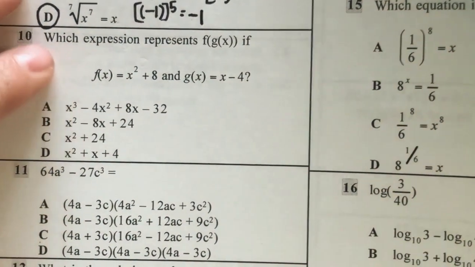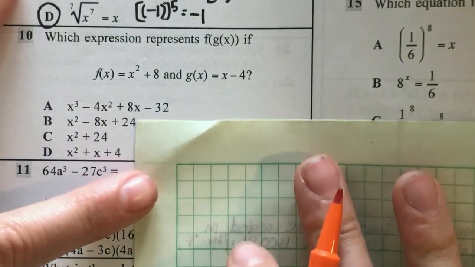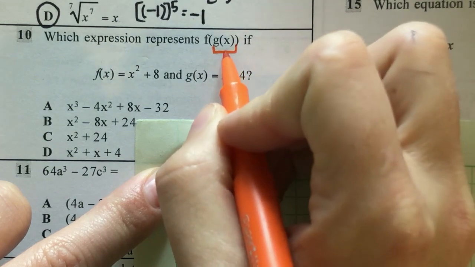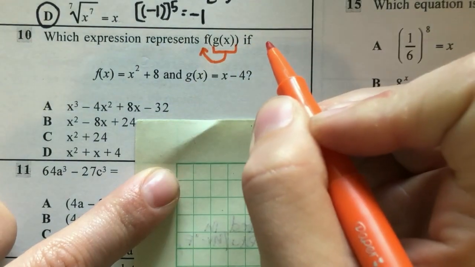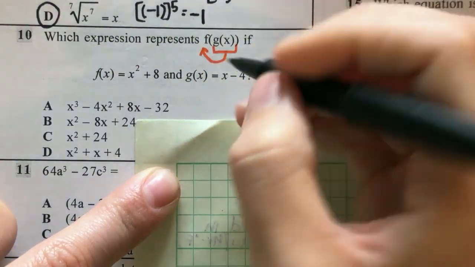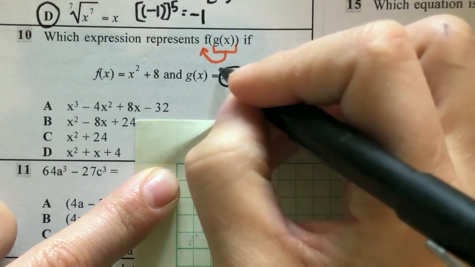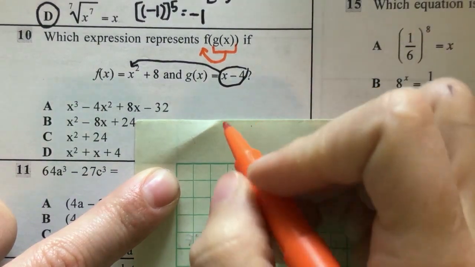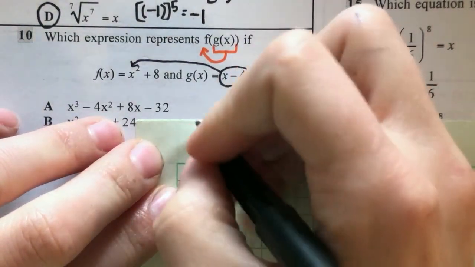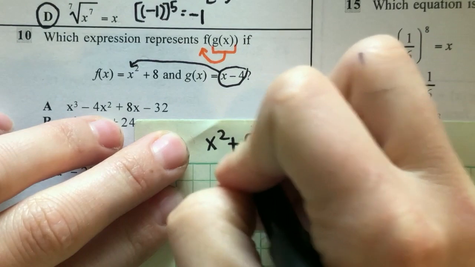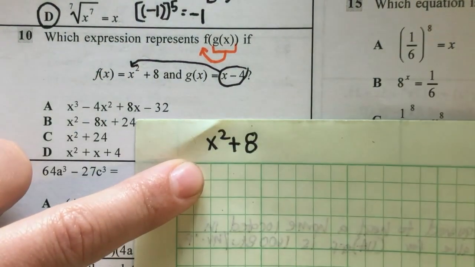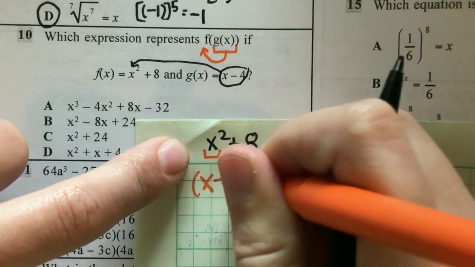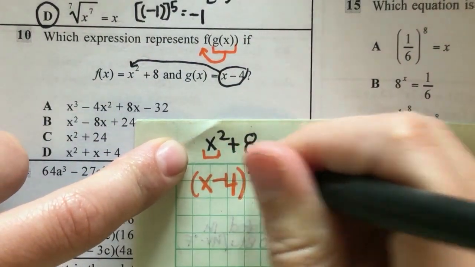Number 10, I'm looking for which expression represents f of g of x. So f of g of x means we are going to take our g of x function and plug it into our f function. So here's my g of x function that I'm going to plug in for my x in my f of x function. So I like to start by writing the f of x function. So it's x squared plus 8, but we're going to replace x with the g function. So it's going to be x minus 4 squared plus 8.